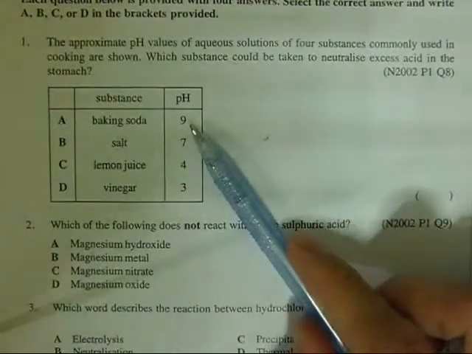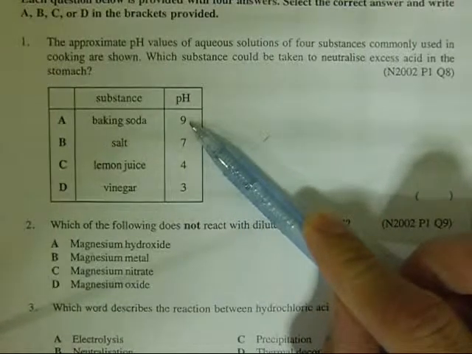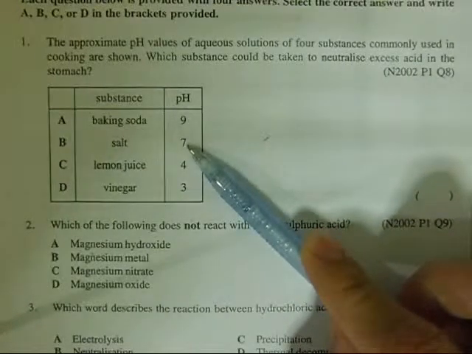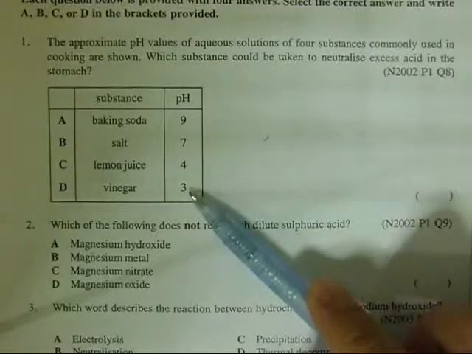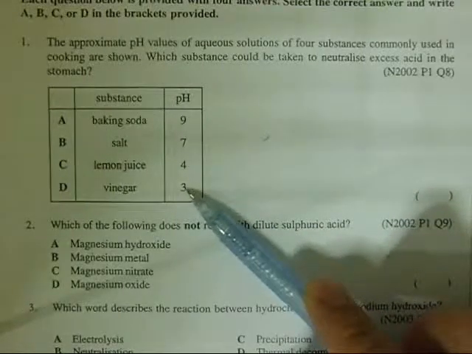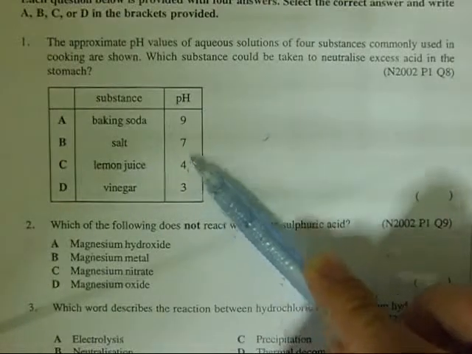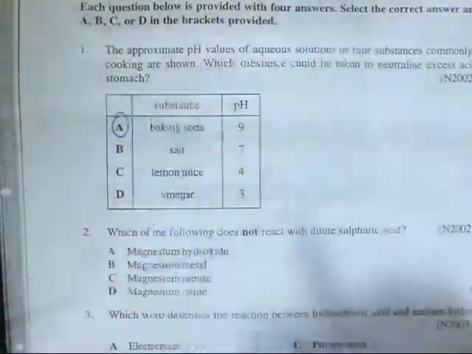So this is an alkali because the pH is more than 7. This is alkali, neutral, acidic. Of course, 3 is more acidic than 4. So the answer for this question is very straightforward. It is an alkali.